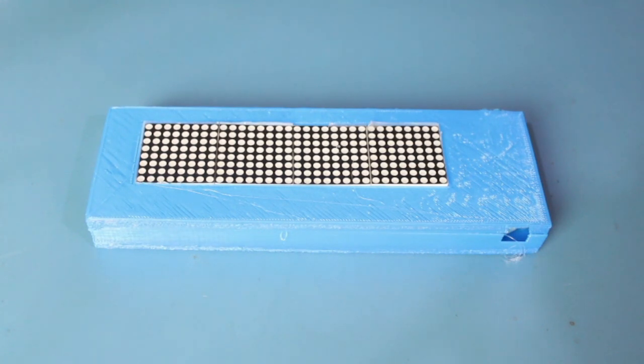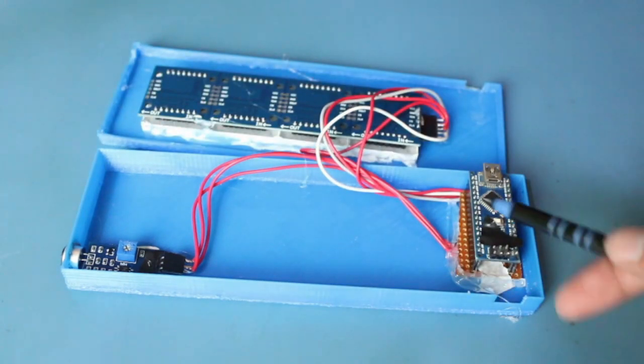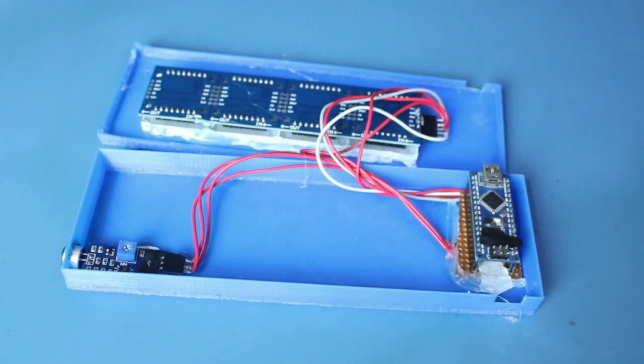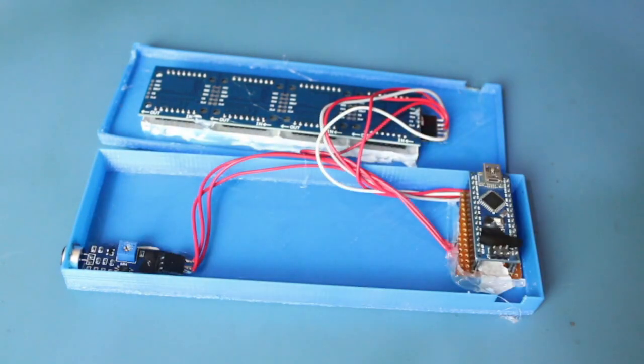So in this video I am going to build an audio or music visualizer like this one using an Arduino Nano, a 32 by 8 dot matrix display module and a microphone module. What this audio or music visualizer does is it will react or change the pattern on the LCD dot matrix module according to the signal that it receives through this microphone.